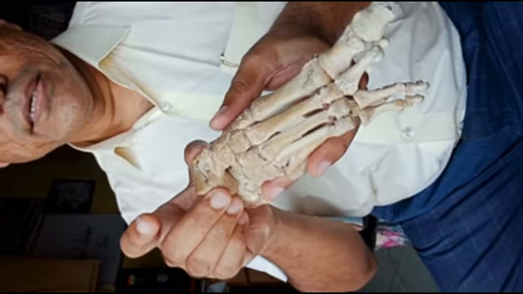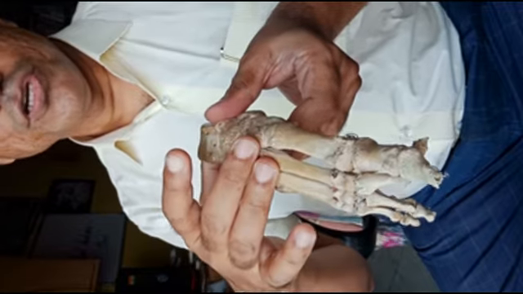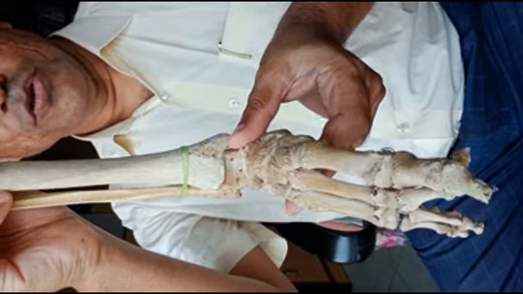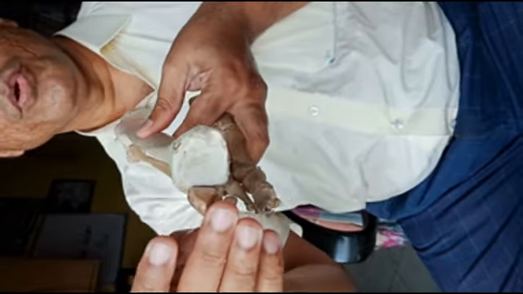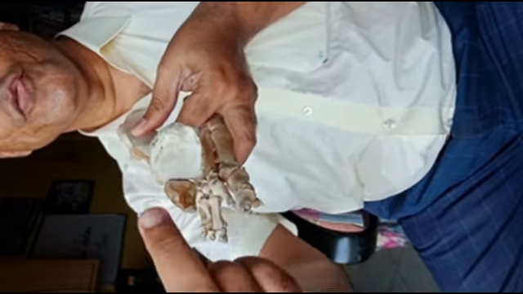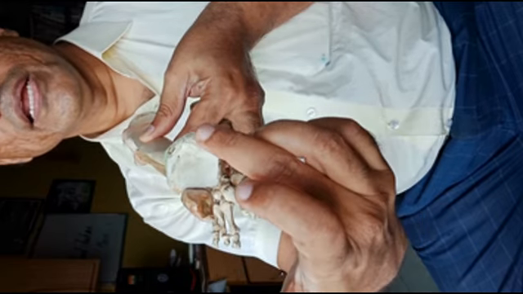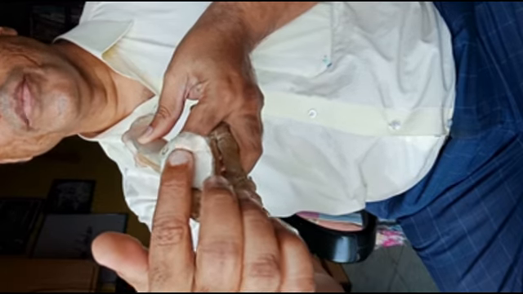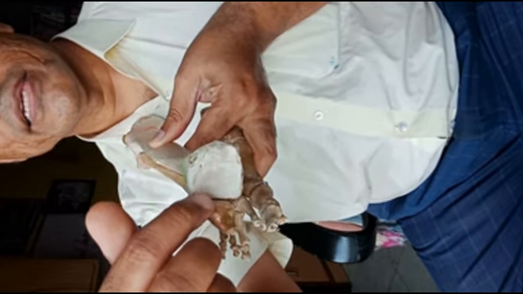So the talus is a bone which is connecting the foot and the leg. If you see the lower end of the tibia and fibula, we are getting this tibiofibular mortise. Here, medial malleolus, lateral malleolus, facet for the head of the talus, facet for the medial surface of the talus, the triangular facet for the lateral side of the talus.